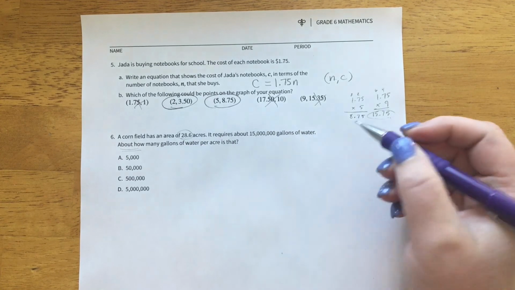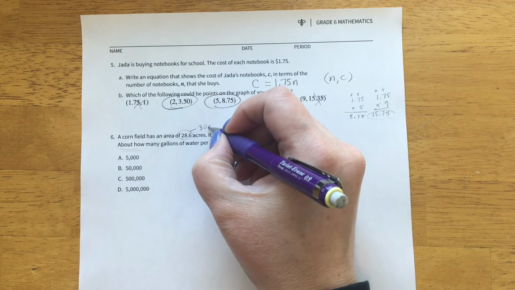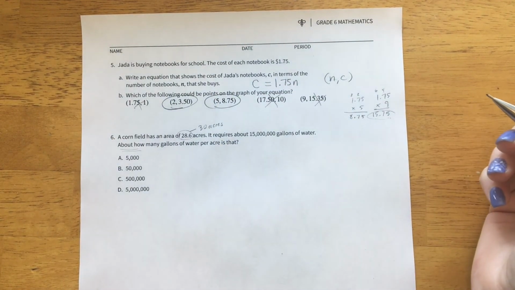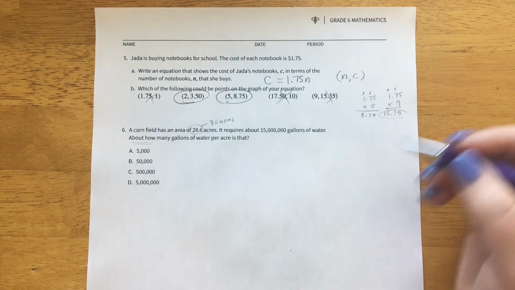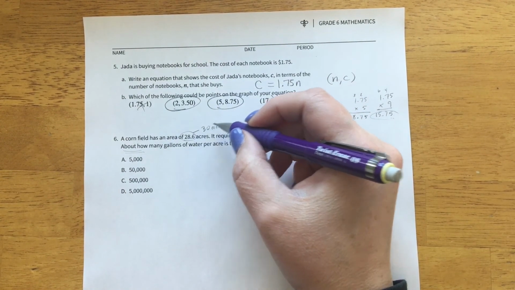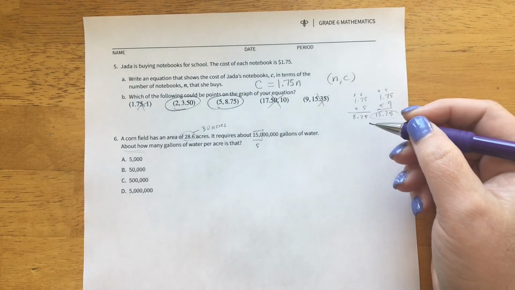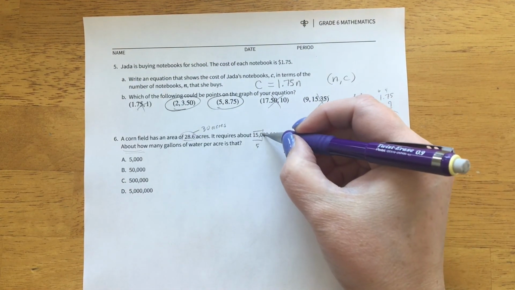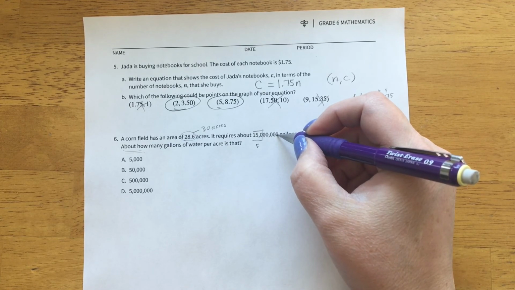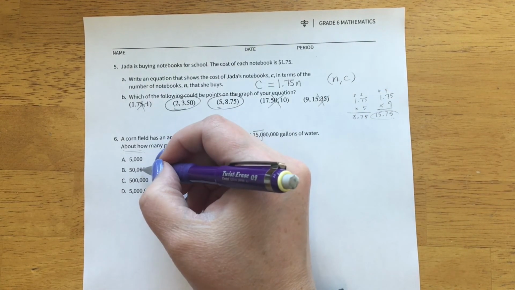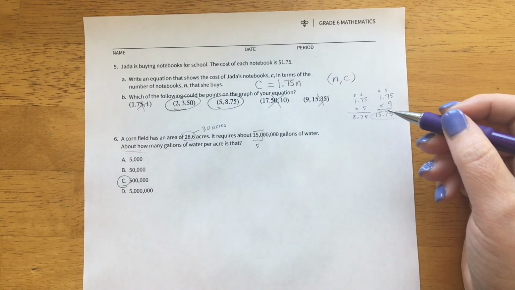If I have 28.6 acres, I'm going to round that up to 30 acres. That makes a lot more sense to me because I can go 30 into 15 million way easier, right? In fact, 30 goes into 150 5 times, right? And how many zeros would I have left? 1, 2, 3, 4, 5 zeros. So which answer is that? A 5 with 1, 2, 3, 4, 5 zeros? My guess is C.